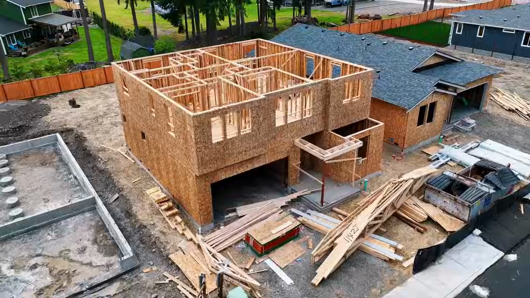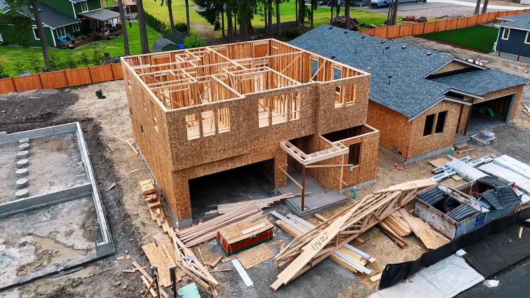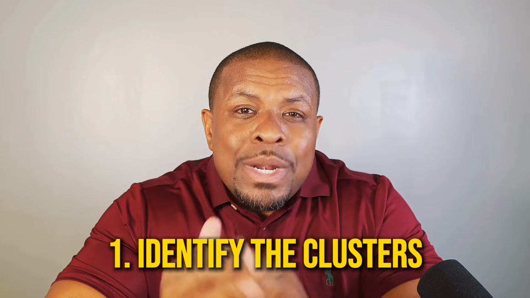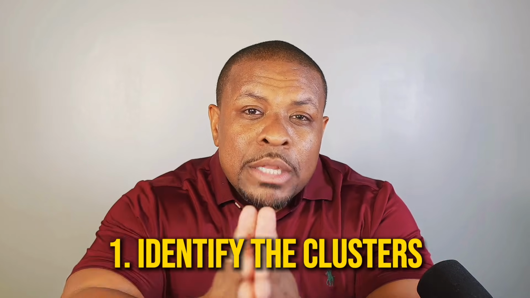All right, now here's the key. Most beginners try to guess where to find land deals. That's backwards. You don't guess, you reverse engineer demand. When I see so many houses built in one pocket, I know builders are actively buying land here. So step number one is simple. You want to identify the clusters. Let me show you how to do it.